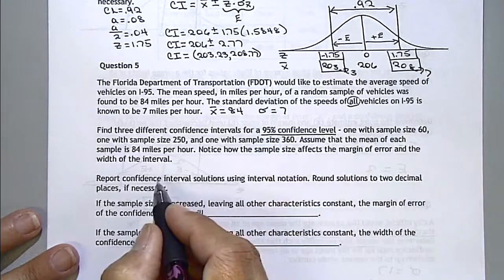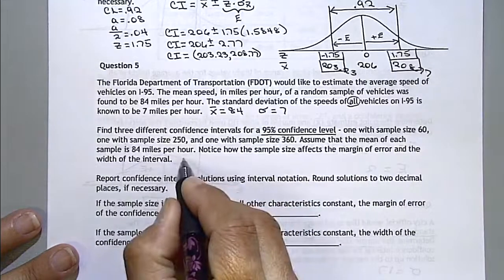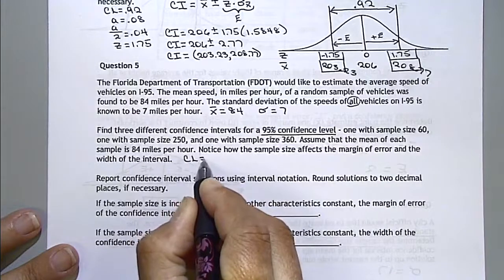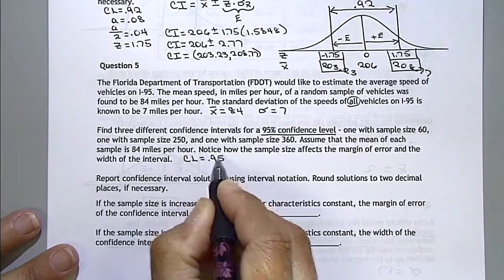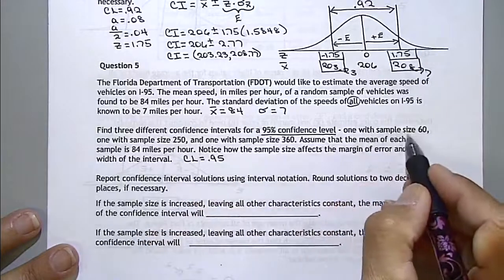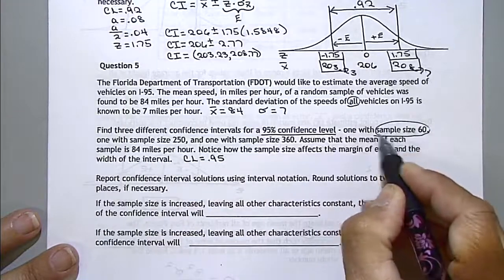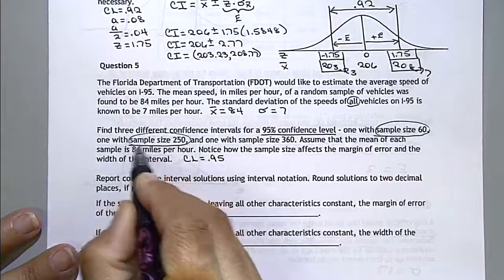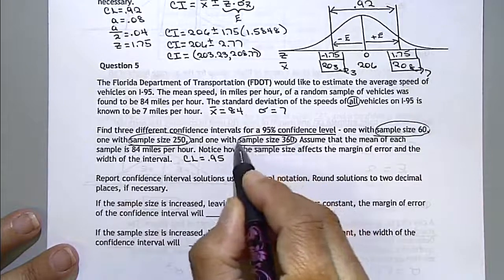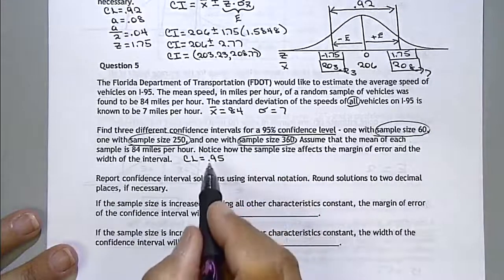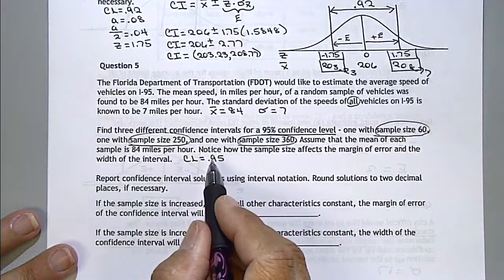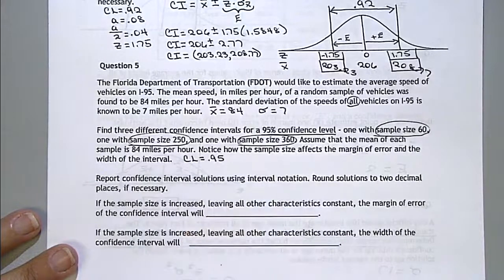So what's my confidence level always going to be? Let me just write it here. Confidence level is always going to be 0.95. And here are the different sample sizes. One's going to have a sample size of 60, one's going to have a sample size of 250, and one's going to have a sample size of 360. But if I know that the confidence level is always 0.95, then I know that the z-score is always going to be the same. Z's not changing. Z is not based on sample size. Z is based on the confidence level.